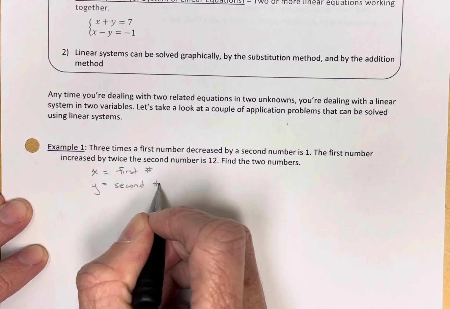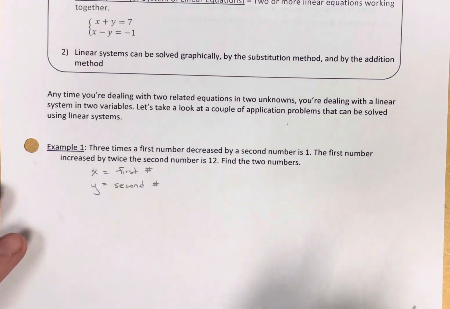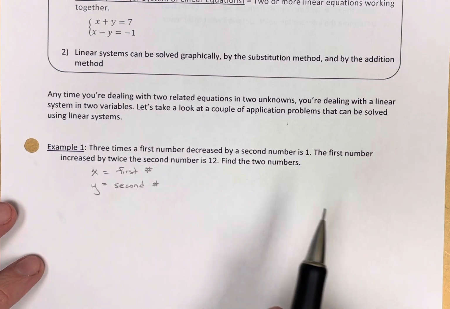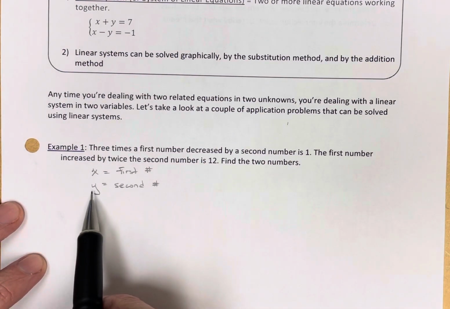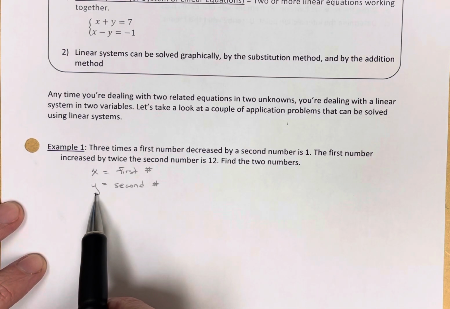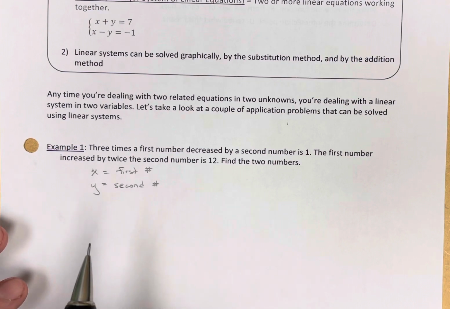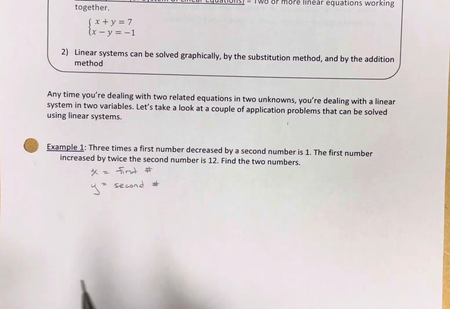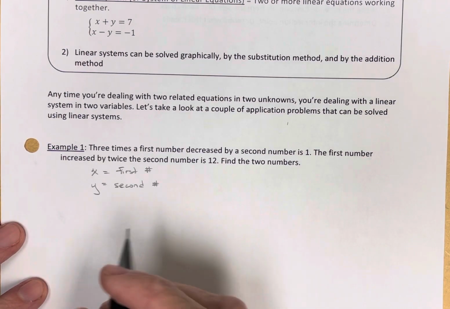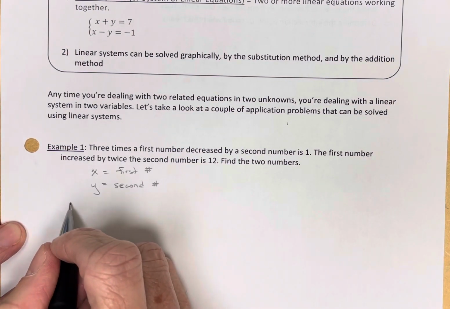Now, you may remember from previous math classes that as soon as you have two unknowns, you're going to need two equations to solve them. Two unknowns require two equations to solve them. So let's create our system.